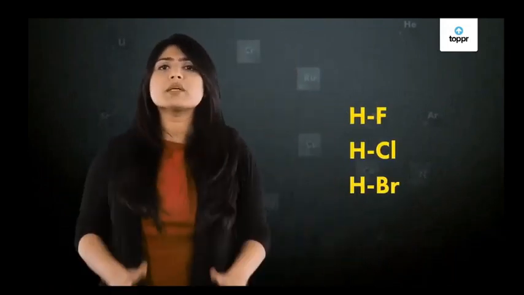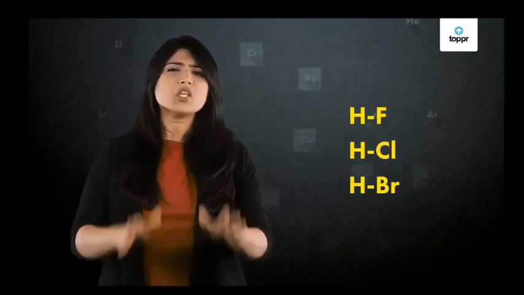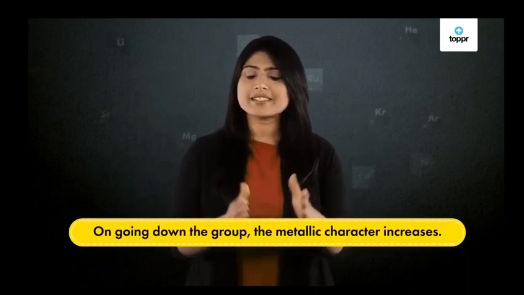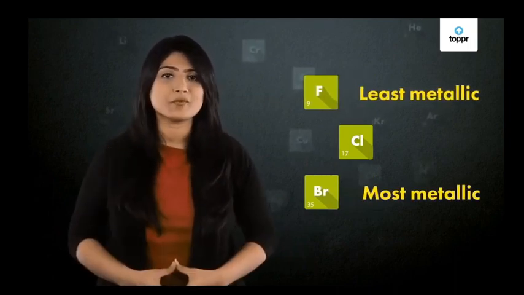I'm giving you 3 compounds here. Surely, you would have seen them before as they are quite common. As we just figured, on going down the group, the metallic character increases. Now, since fluorine, chlorine and bromine belong to the same group, we can conveniently say that bromine is the most metallic and fluorine is the least metallic of all.